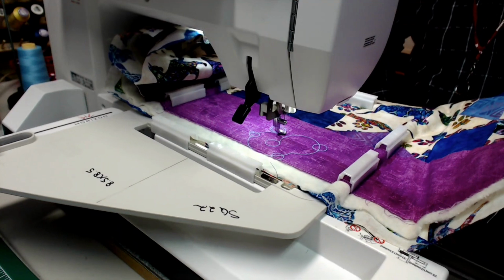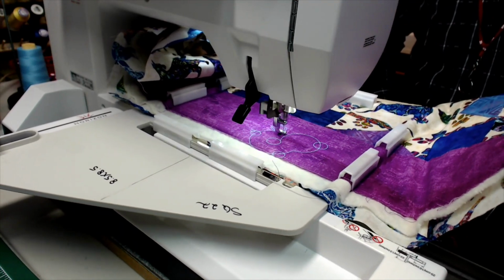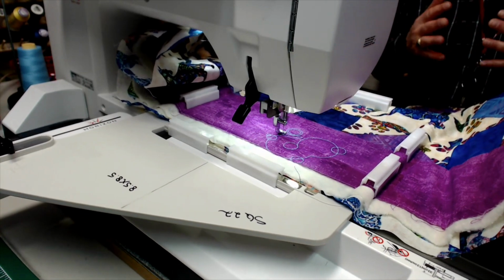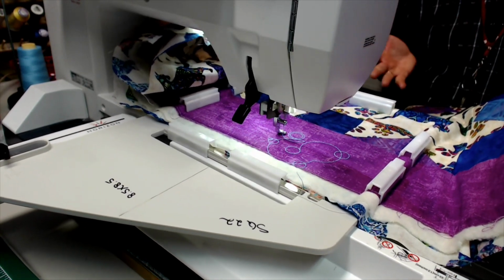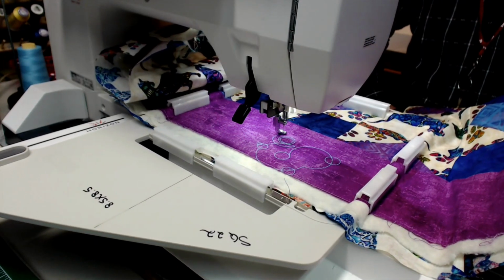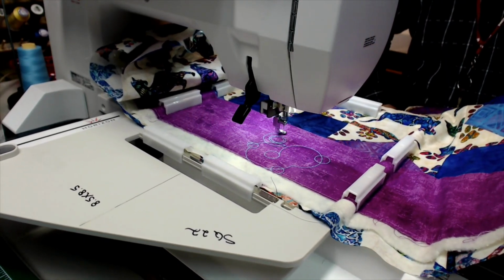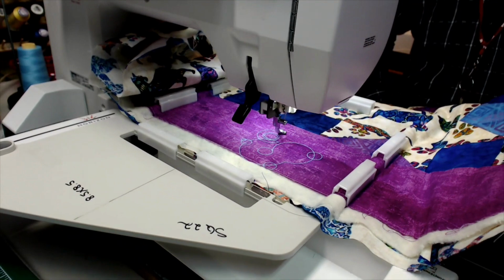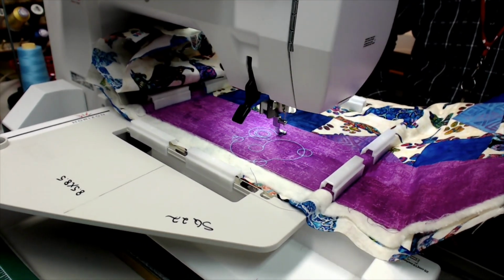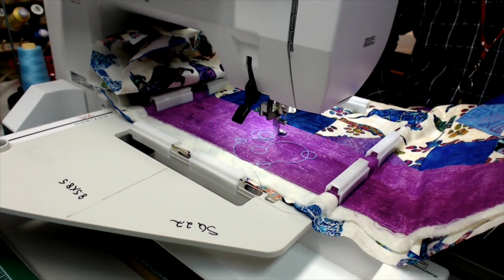And that's what I like about doing this method. I am at the whim of my own schedule. I am not at the whim of a schedule of booking times at a long arm. So what I give up in speed, I gain in convenience. Yes, I think this pattern is going to look very nice on this quilt.